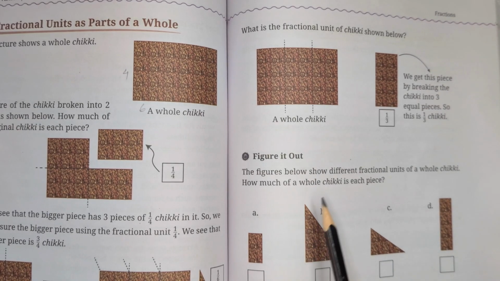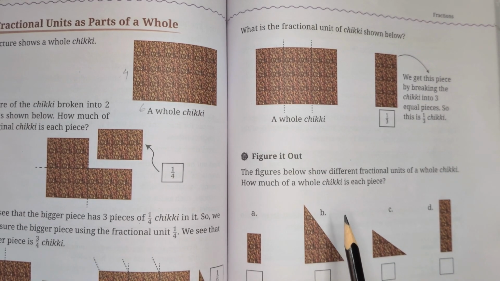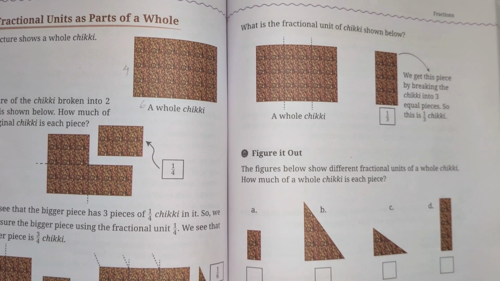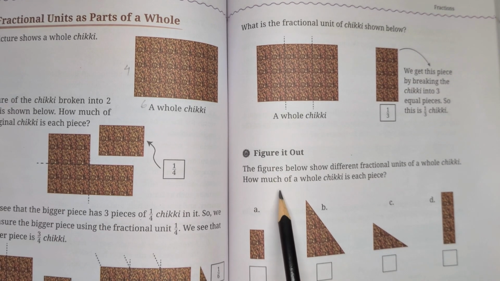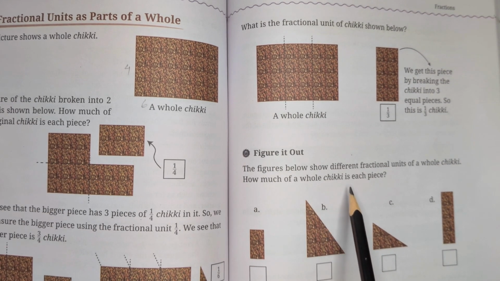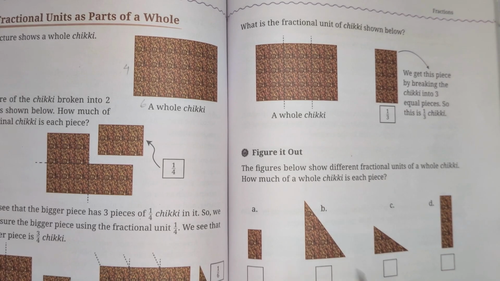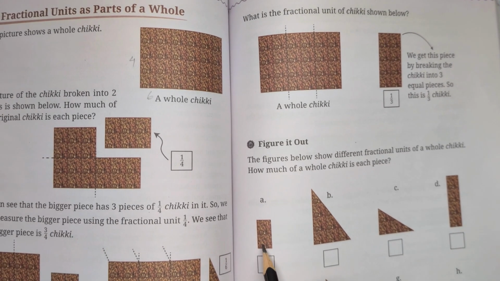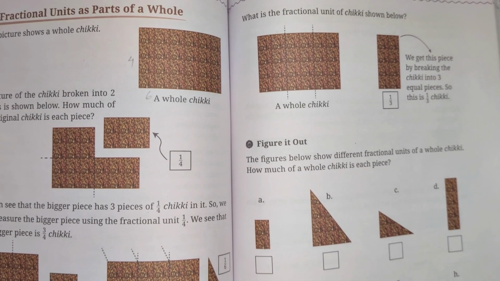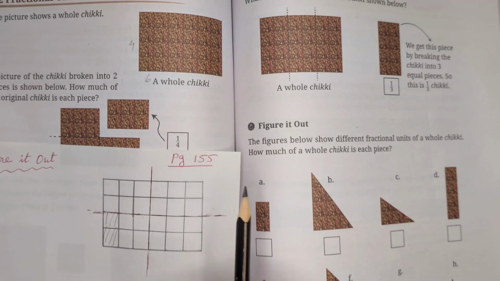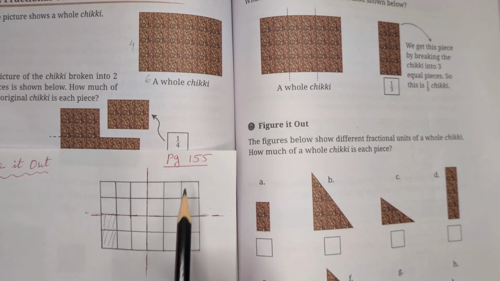Now figure it out. The figures below show different fractional units of a whole chikki, and we have to say how much of a whole chikki each piece is. The first one: we can see here 2 pieces are there. We are drawing that chikki's parts again here.